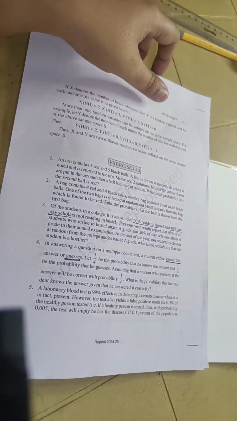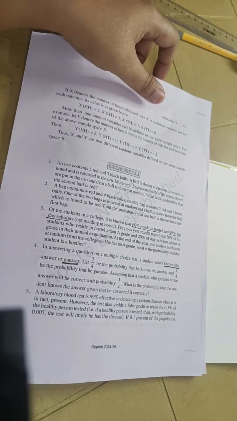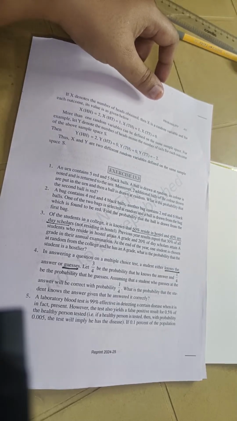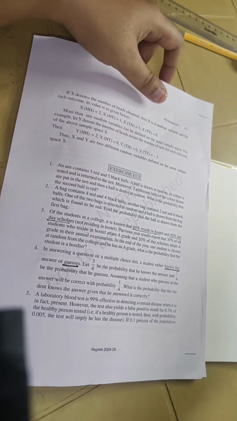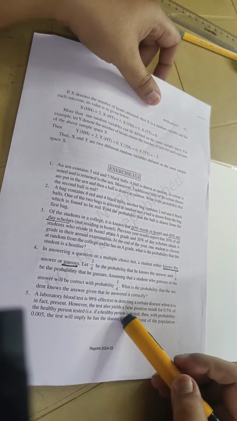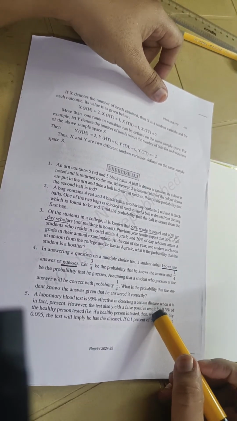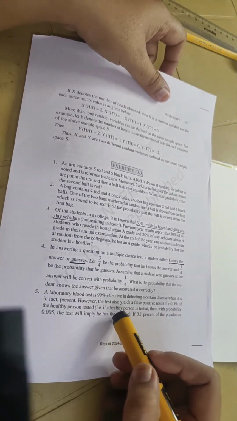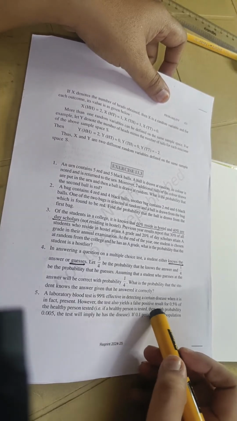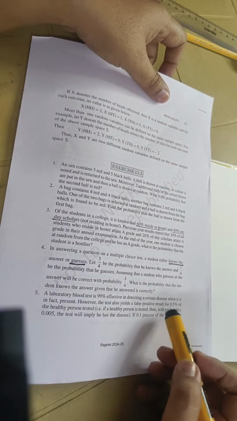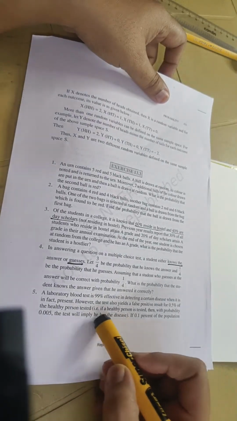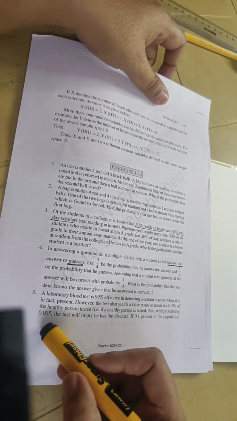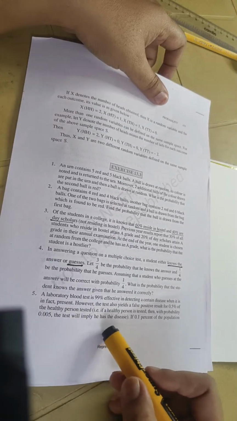Question number 5. A laboratory blood test is 99% effective in detecting a certain disease when it is in fact present. However, the test also yields a false positive result for 0.5% of the healthy person tested. That is, if a healthy person is tested, then with probability 0.005, the result will imply he has the disease.